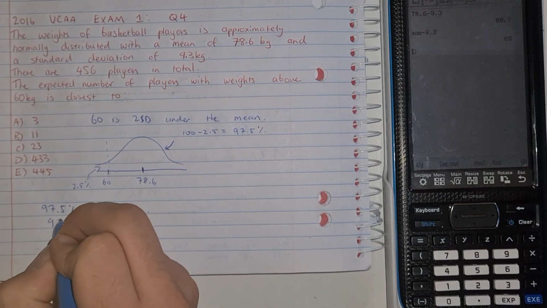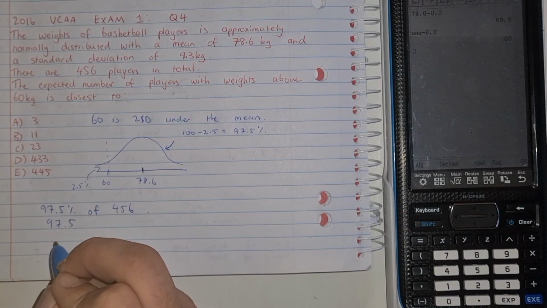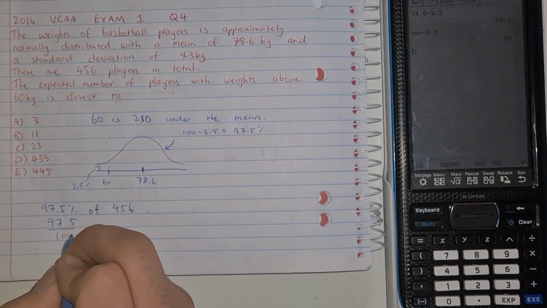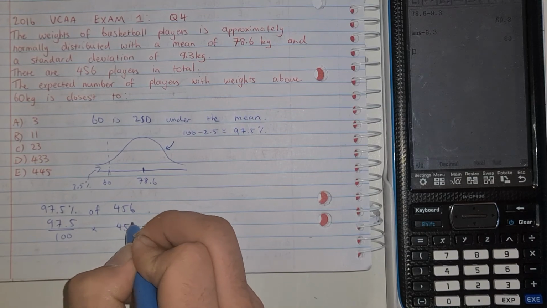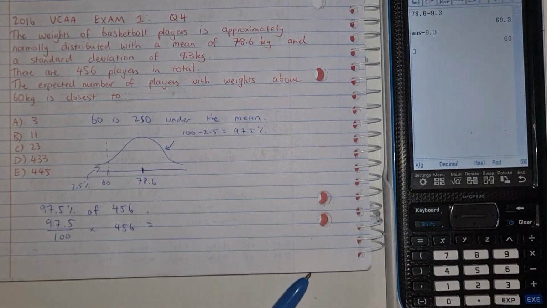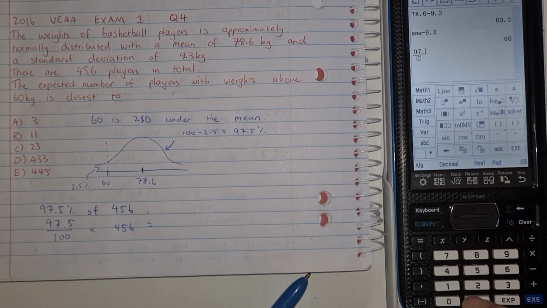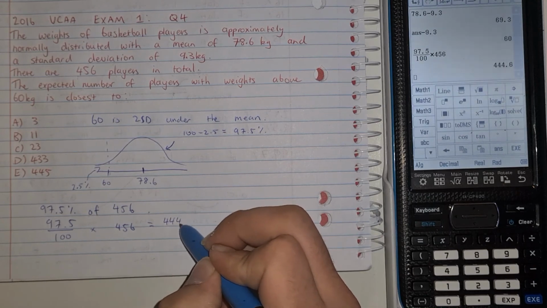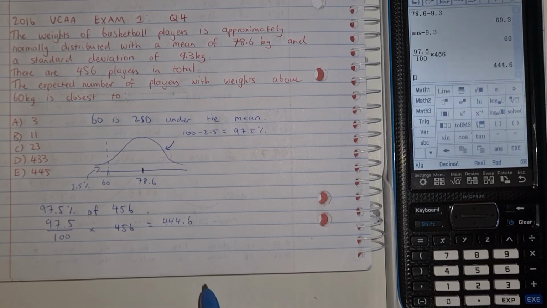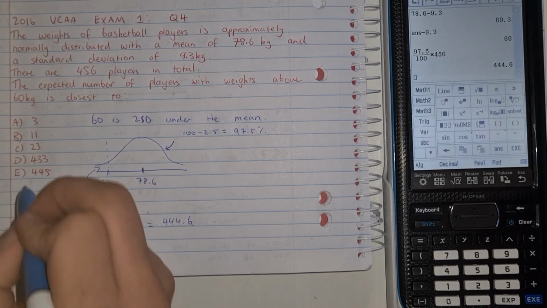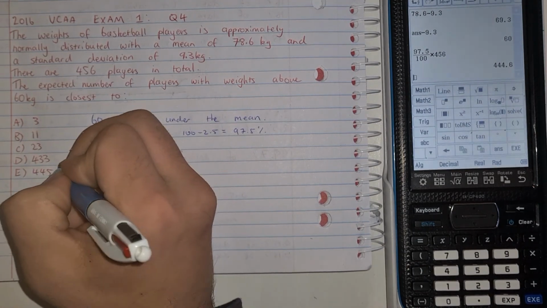We can type in 97.5 over 100 times 450, and we get 438.75 players. Now that number is closest to 439. So our answer is E.